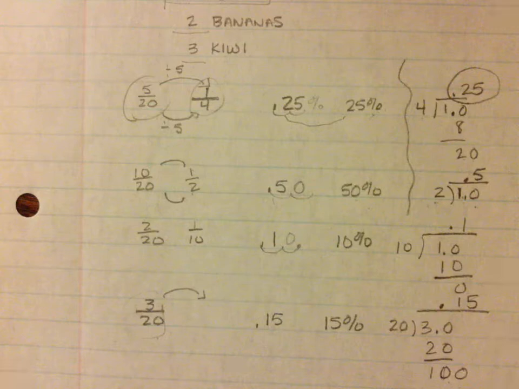Now, this exercise might feel a little bit pedantic to you because I don't think anybody goes to their fruit bowl and calculates percentages of fruit in their fruit bowl. But there are times when calculating percentages of different things is very helpful.